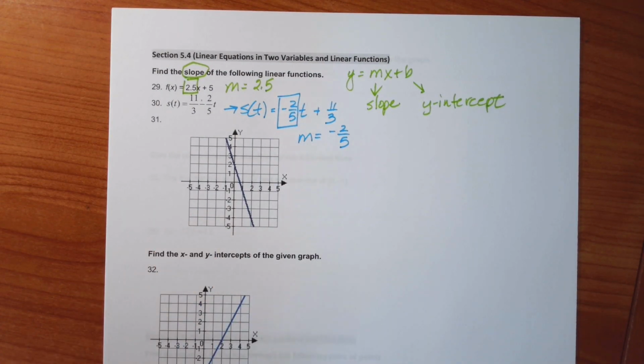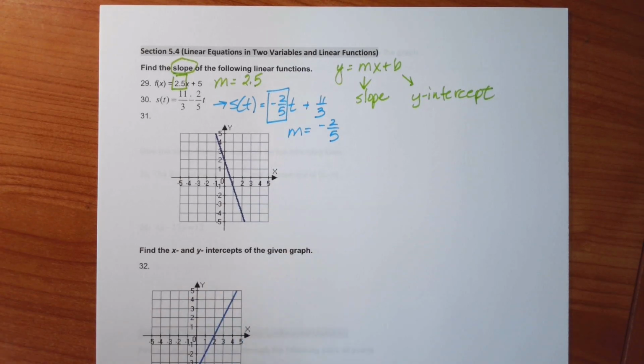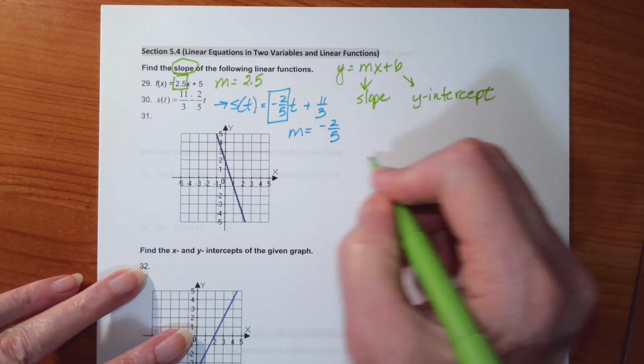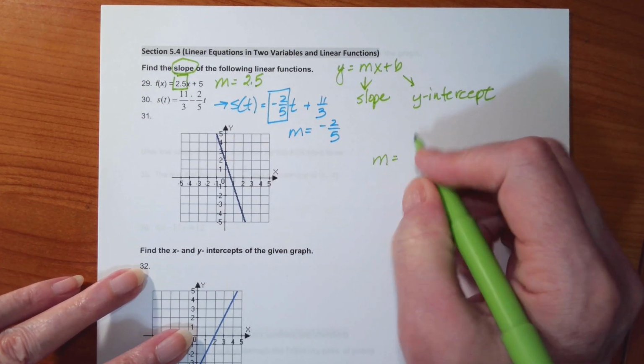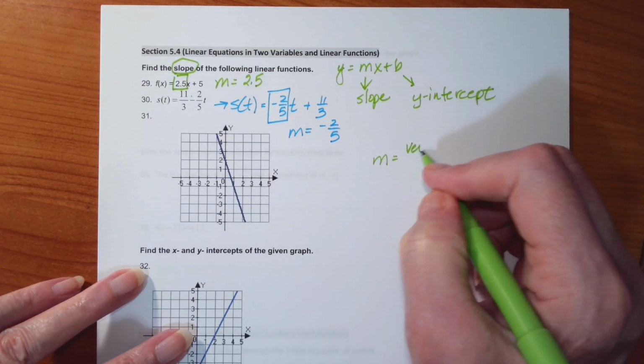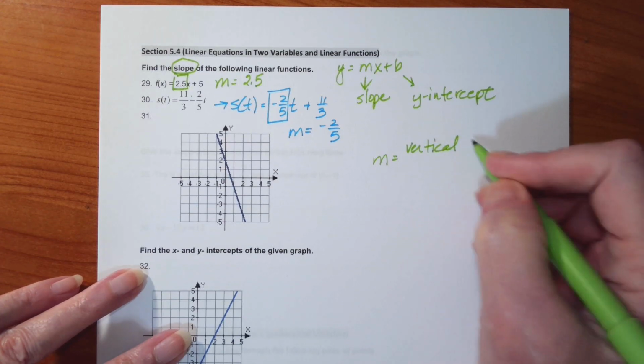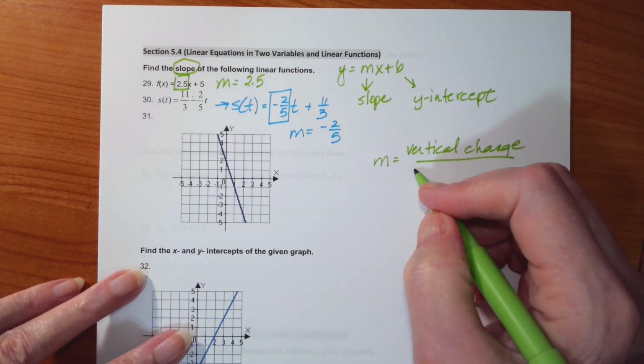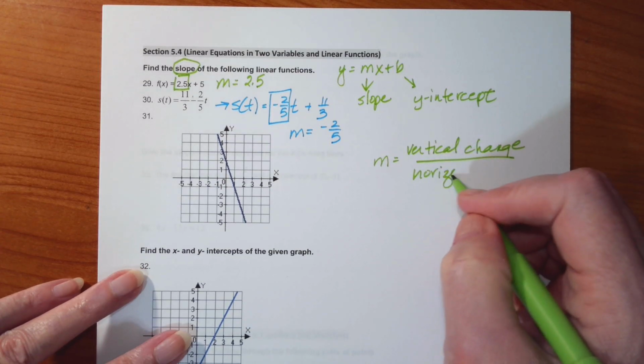Now, if you're looking at a graph, you need to find 2 points on the line, and then you move from the point on the left to the point on the right. The definition of slope you're going to use here is your slope is your vertical change divided by your horizontal change.